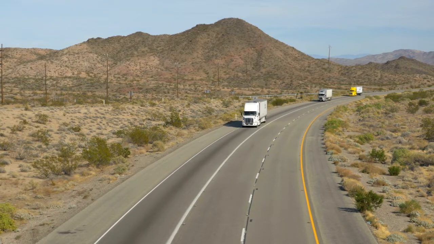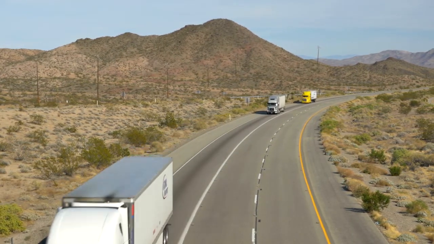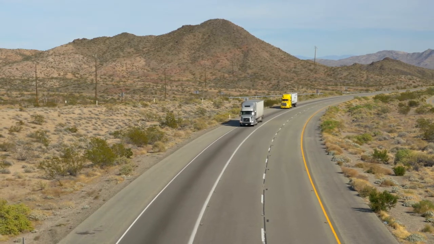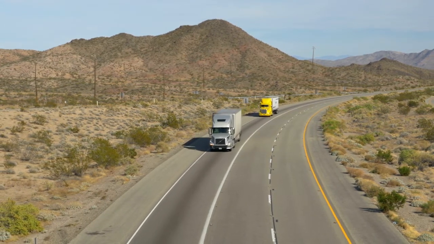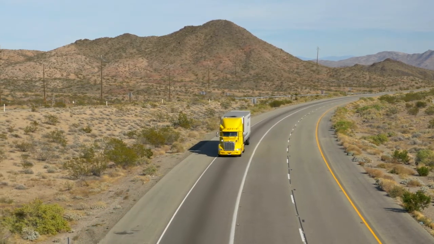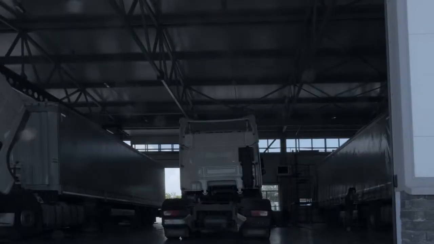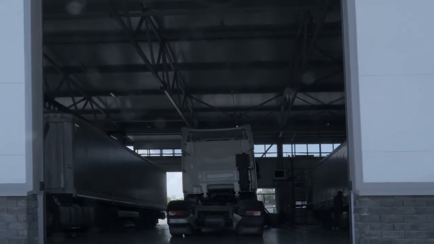The rogue spend is really one of the biggest drivers of inefficiency and excess cost every time we go into a fleet. Every location has a relationship with a local vendor and they feel that they've negotiated the best program.